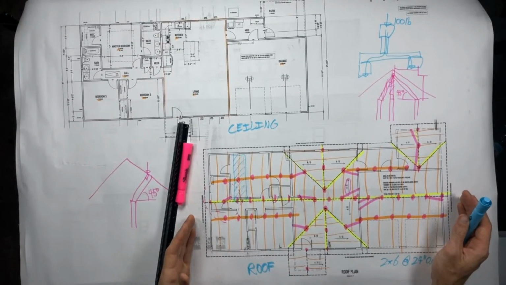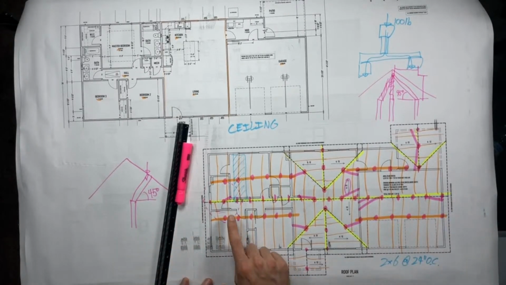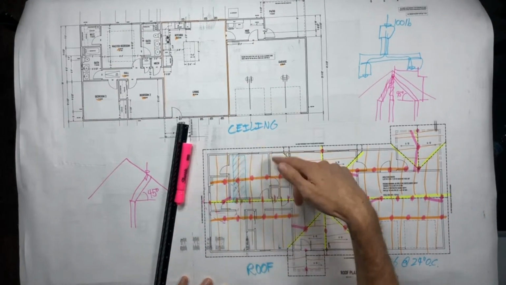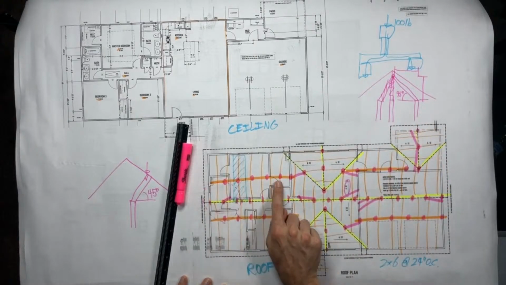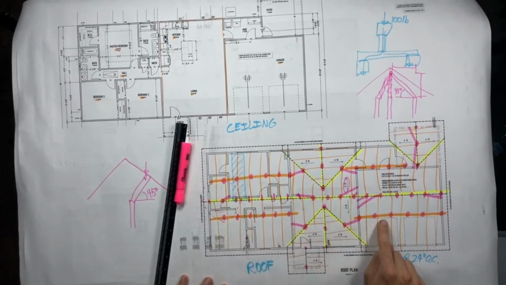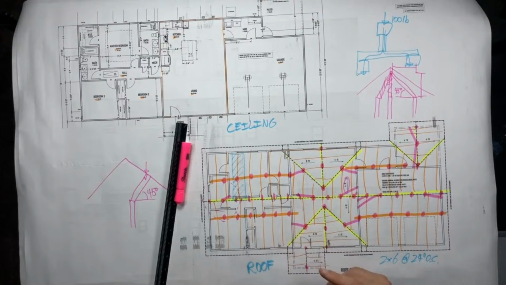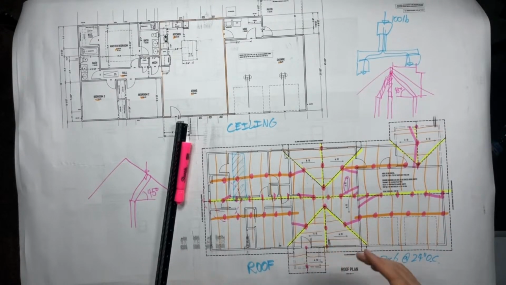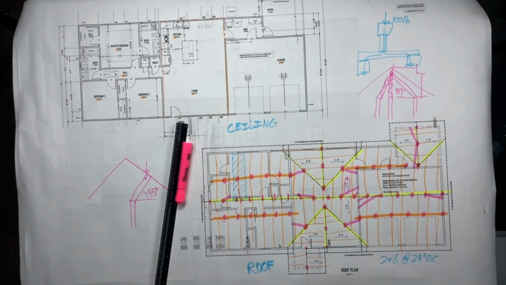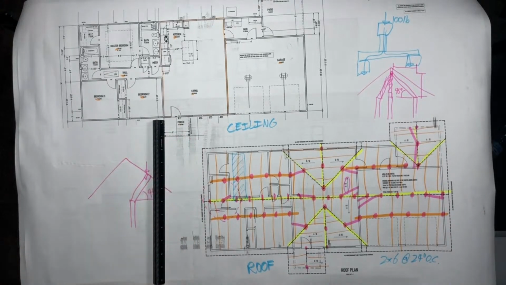I don't know how much of that was just cut off, but we got our orange rafters going up and down. We've got our purlins going horizontally, holding the rafters. All these pink dots are the brace points. We have to hold those up. The highlighted yellow are the ridge, hips, and valleys that we got to hold up as well. Let's just keep going.